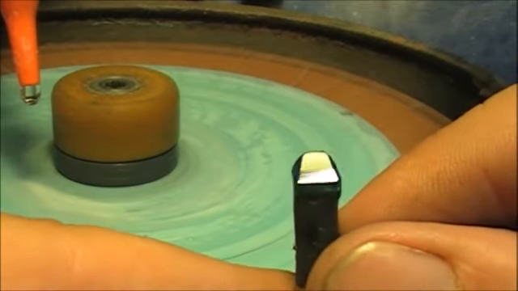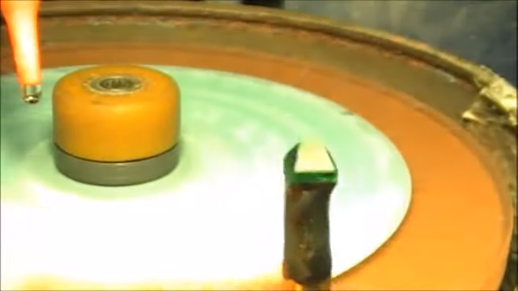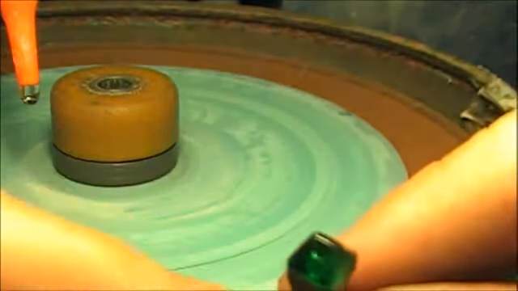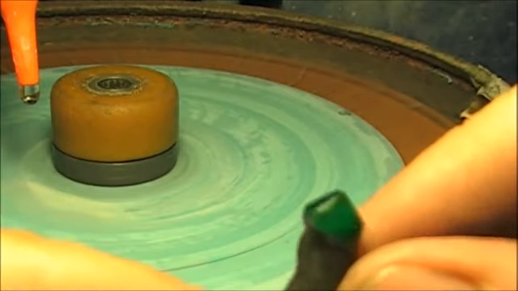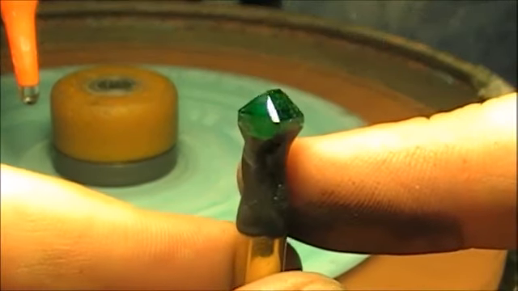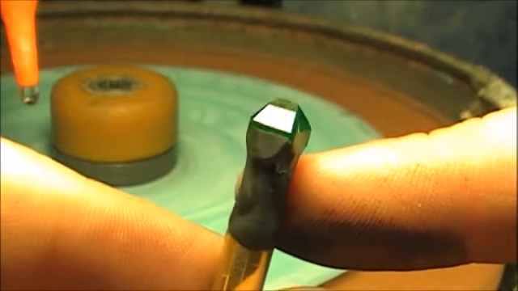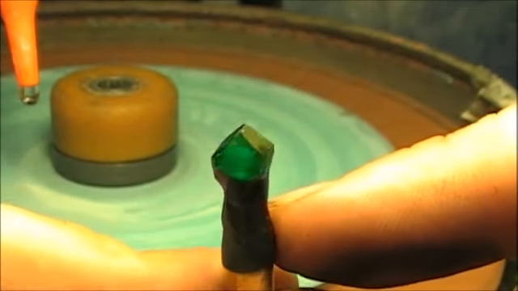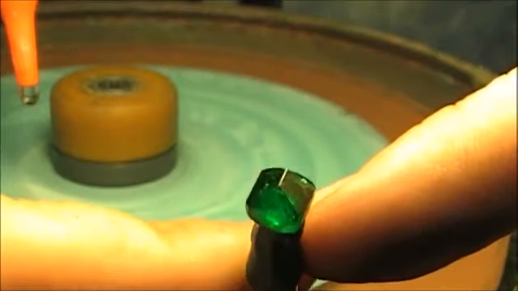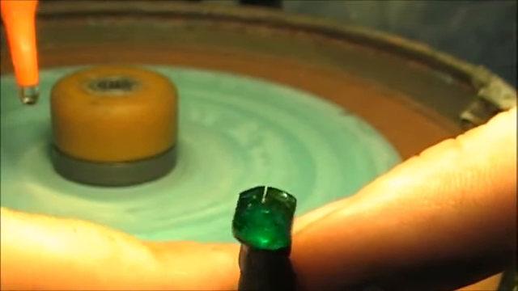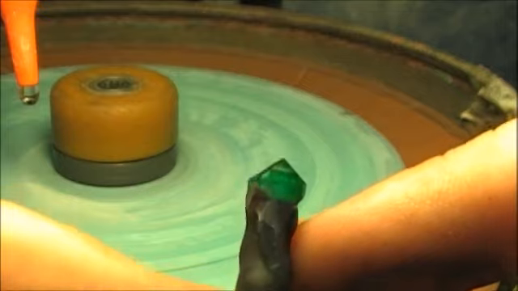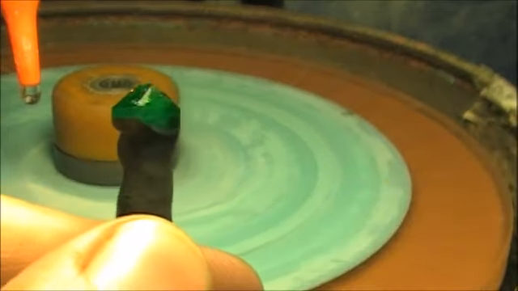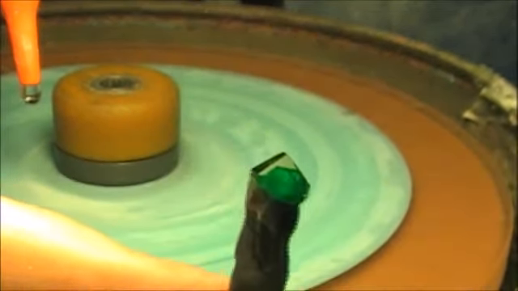Okay, this is the finished pavilion. Now we can start cutting the crown. The color is very nice. Let's see the way it will look once finished. Okay, we're going to transfer it now onto the transferring block.